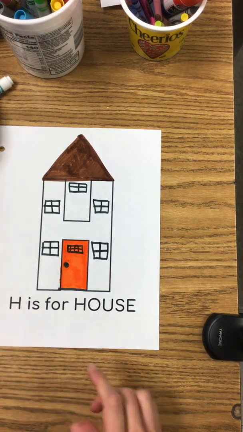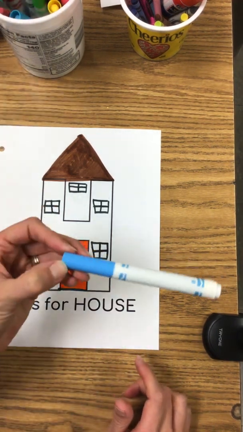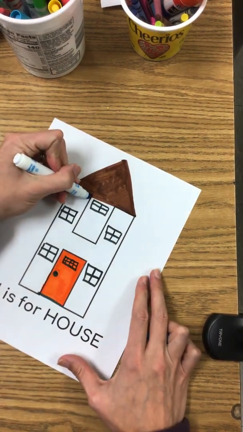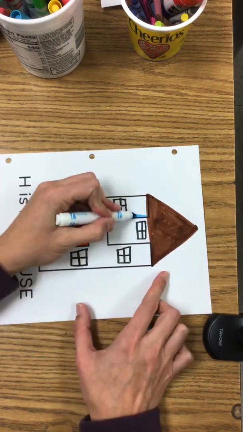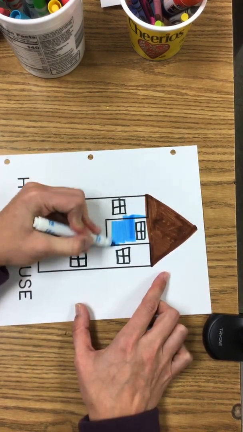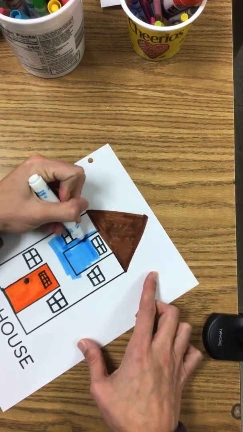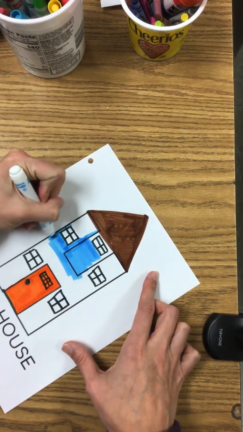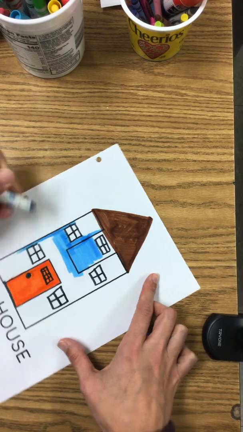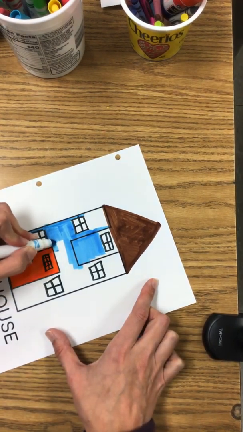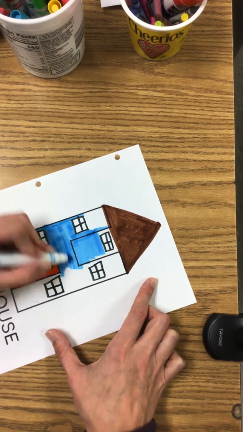And then I think I'm going to make my house blue, because I think that'd be a fun color for a house. So then what I'm going to do is color everything around my windows. I'm going to color carefully around the windows. Be careful not to color inside my windows because the inside of my house is not blue.